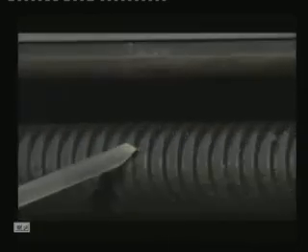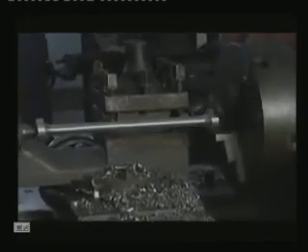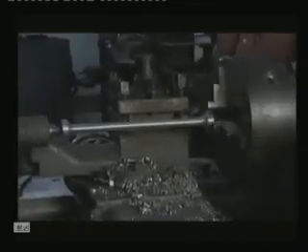So this particular lathe is driven by electrical power. So the transformation of electrical energy to a mechanical form. So these are a few of the machine elements that we have seen.